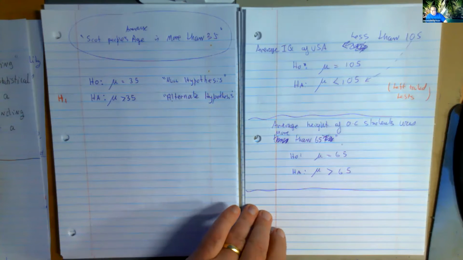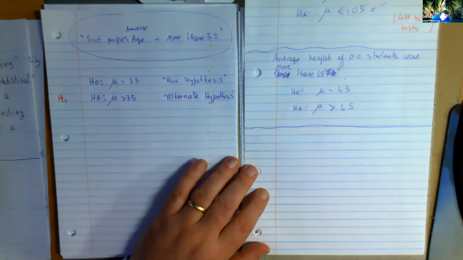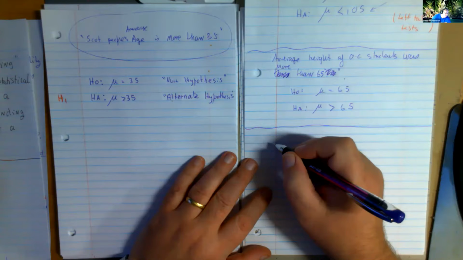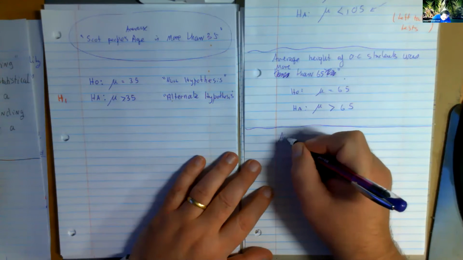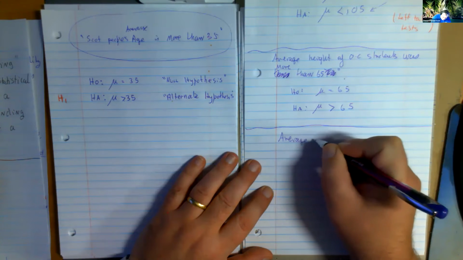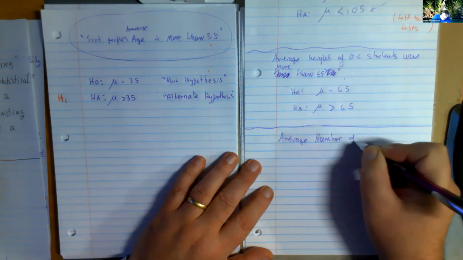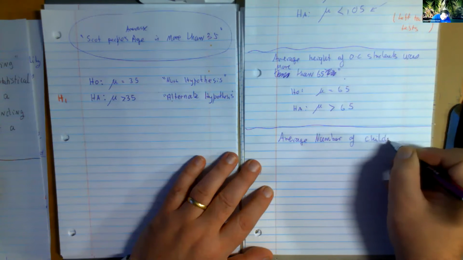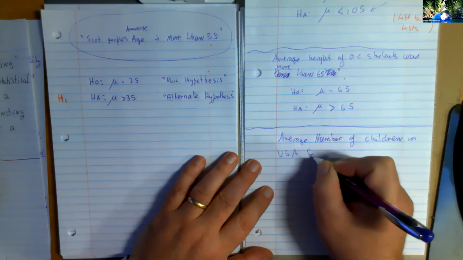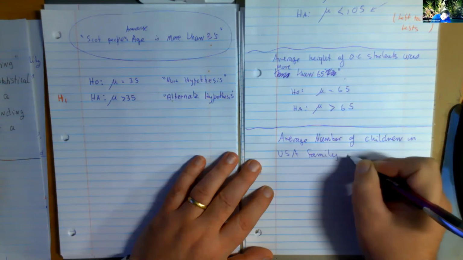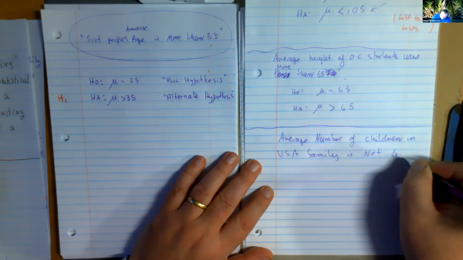So far, so good. Now, there's a third and last possibility. Pick some other story. The average number of children in an American family is not 4.